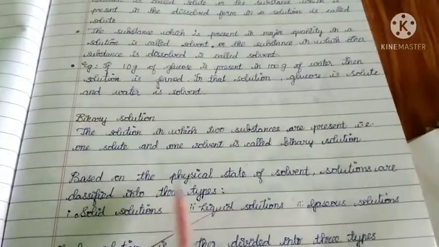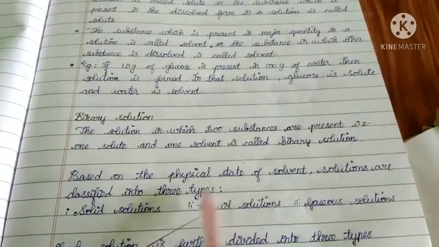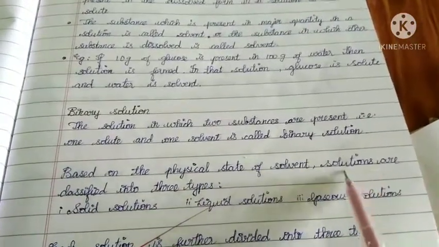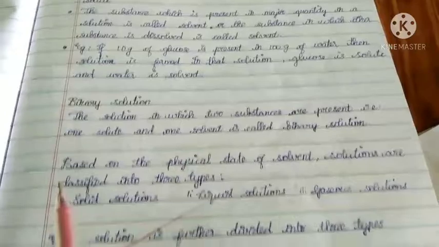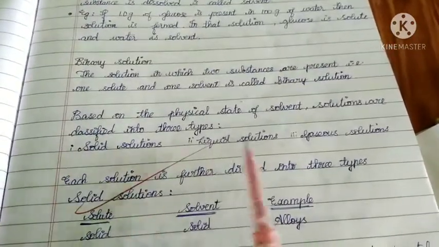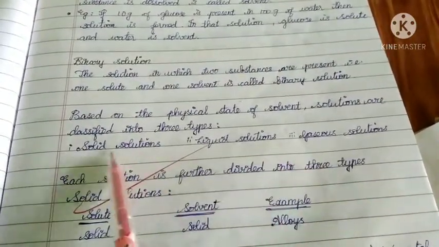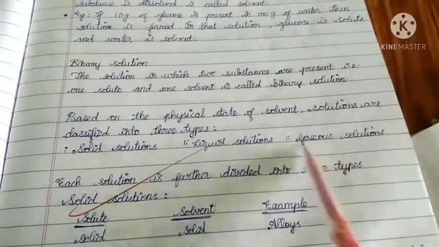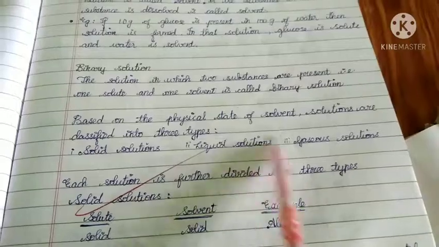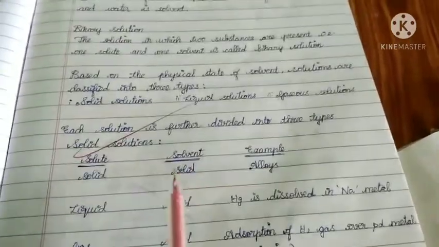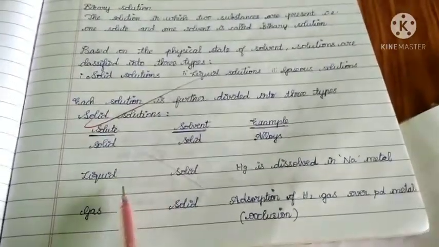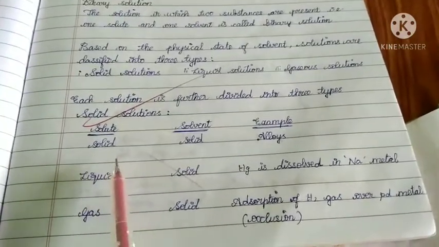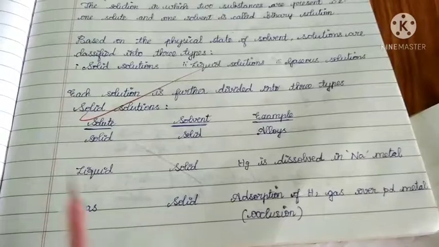Next, based on the physical state of the solvent, not solute, solutions are classified into three types. They are solid solutions, liquid solutions, and gaseous solutions. That means in solid solutions, solid is the solvent; in liquid solutions, liquid is the solvent; and in gaseous solutions, gas is the solvent. Again, each solution is further classified into three types. These are solid solutions.